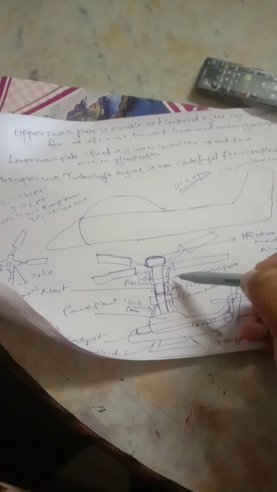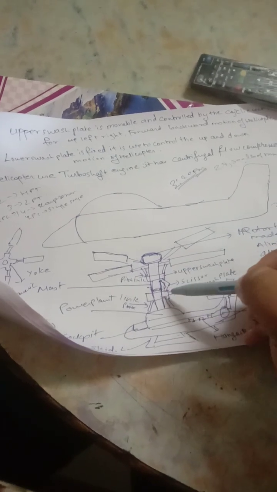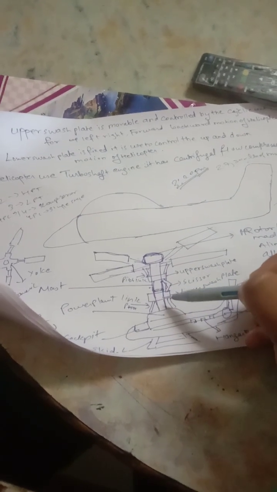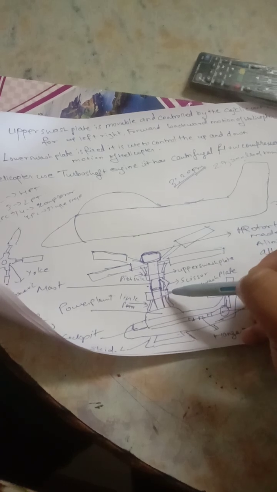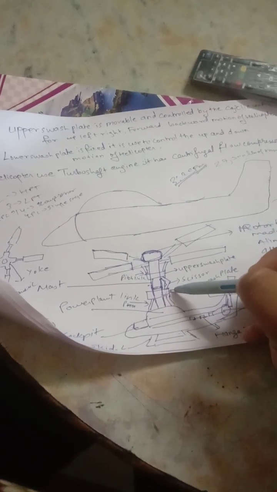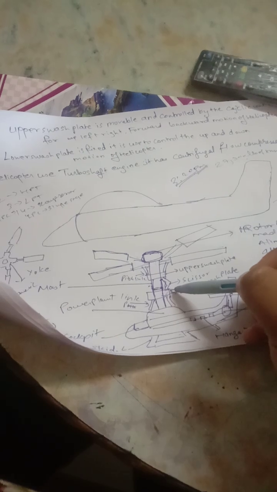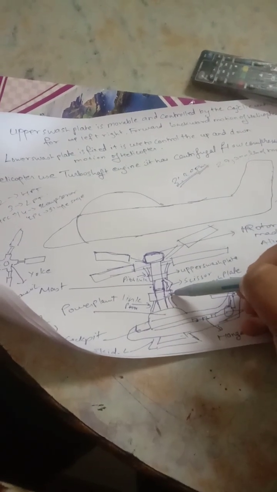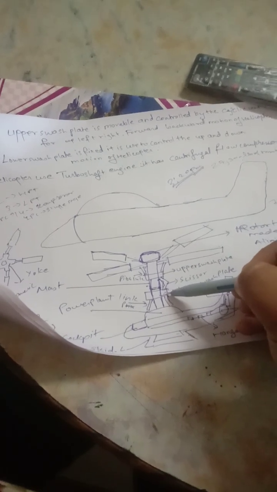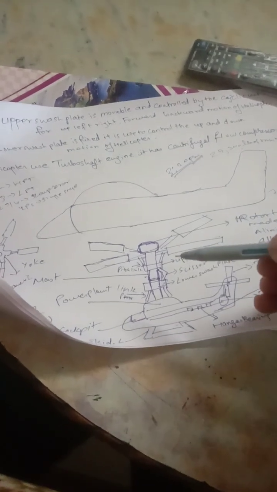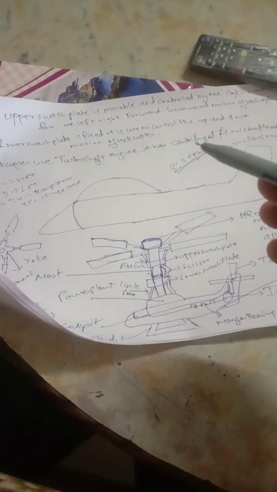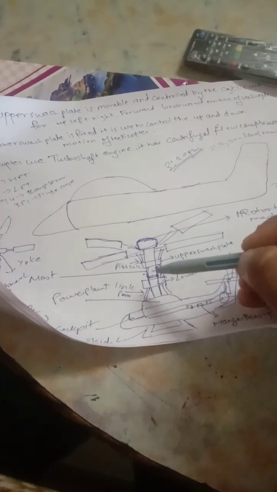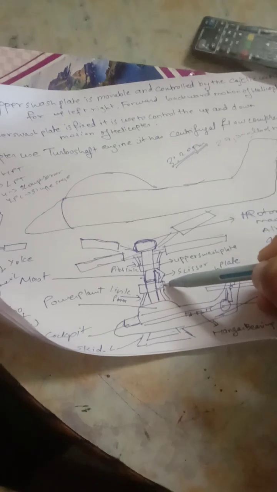There are two plates which are connected, the upper swash plate and the lower swash plate. The lower swash plate is always fixed, and it is connected to the collective control. Collective control means the helicopter can move up or down. So this is for your collective control.